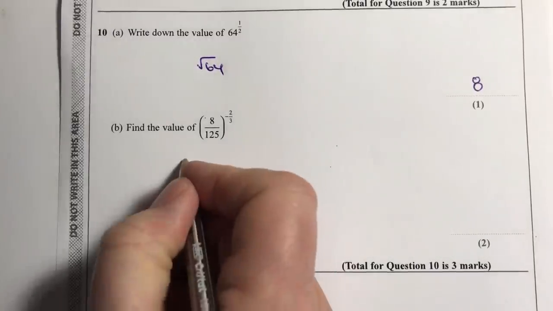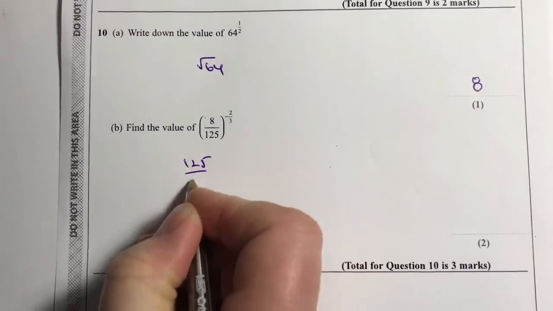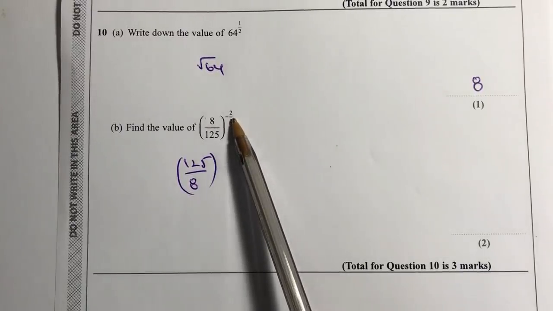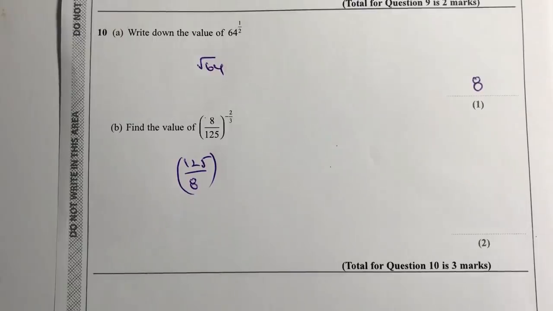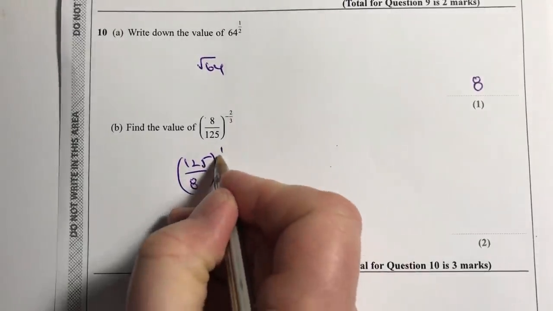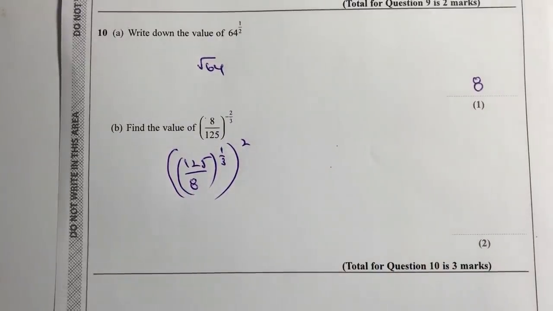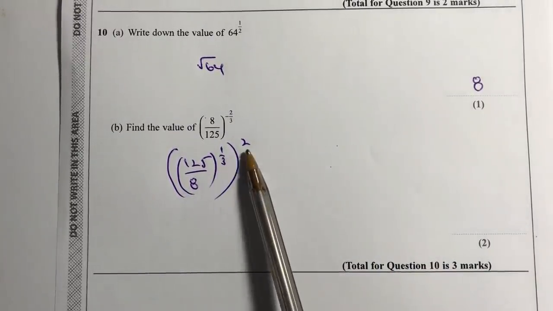So if I flip that around the other way, I've got 125 over 8. Okay, now the next thing with it is to recognise that actually this 2/3 is the same as saying to the power of a third and then squared, because 1/3 times 2 is 2/3.